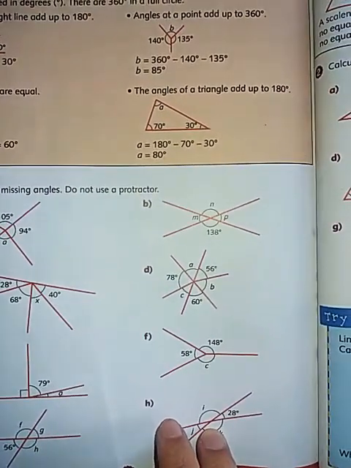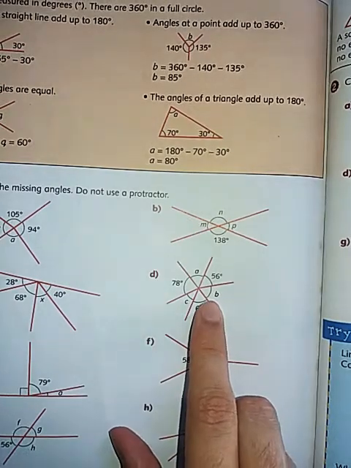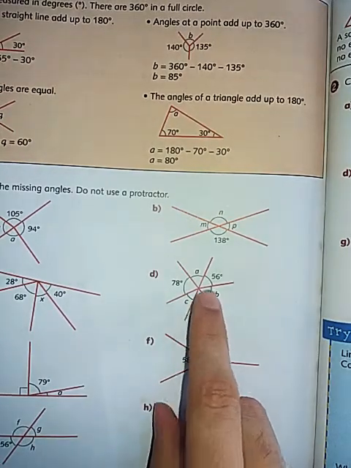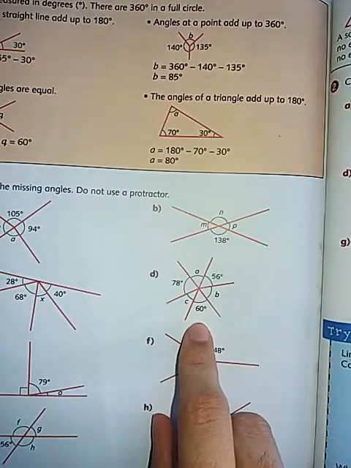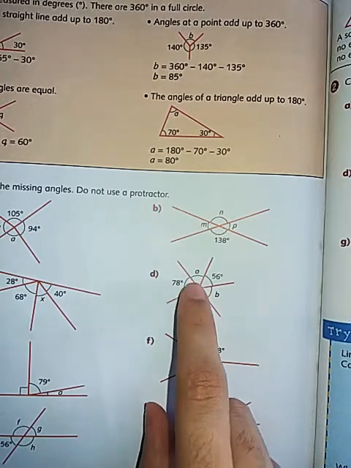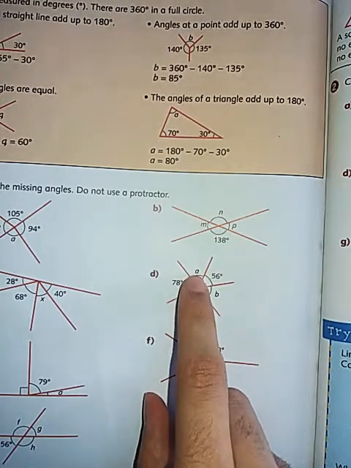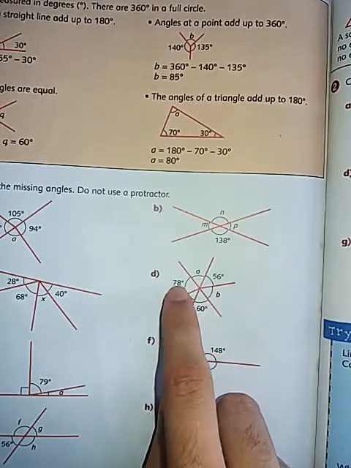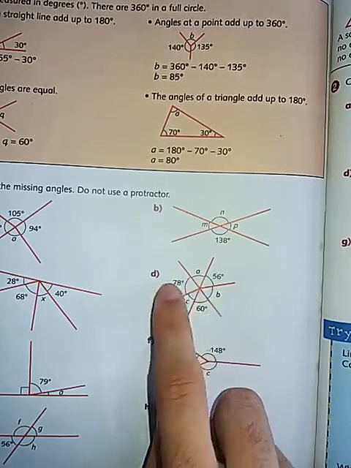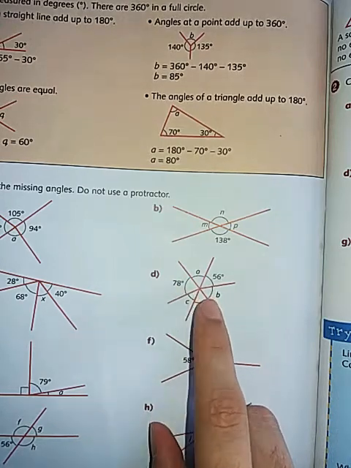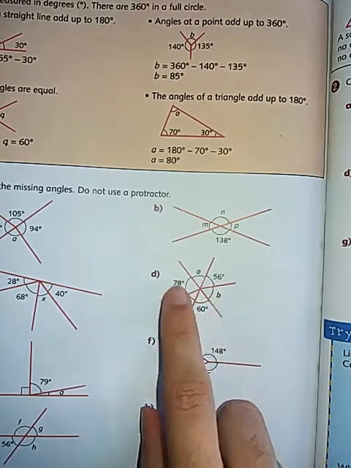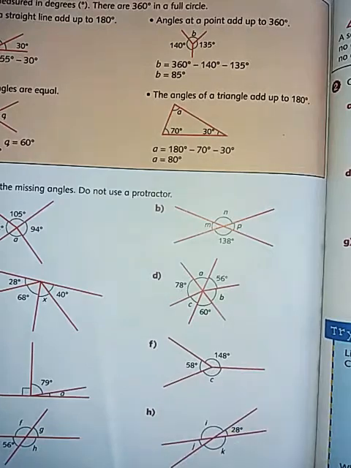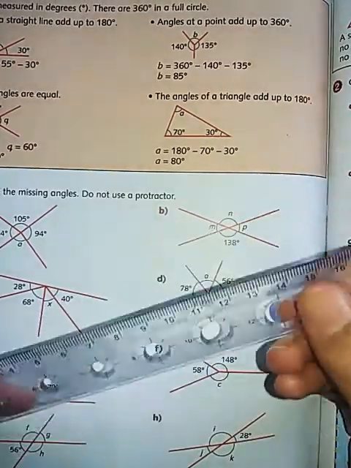Now D. If we look closely at D, we will find that 60 and A are opposite angles. Some of you confused B and 78 and said that they are also opposite angles. How can you know for sure that they are opposite angles or not? We will use a ruler.